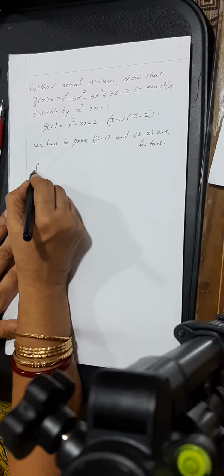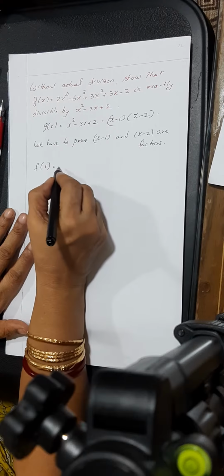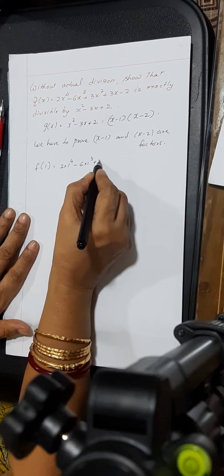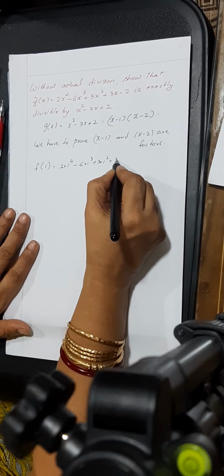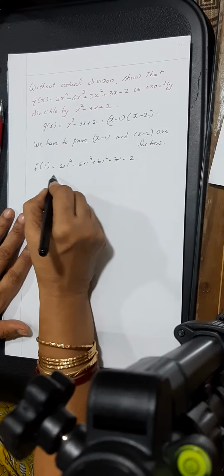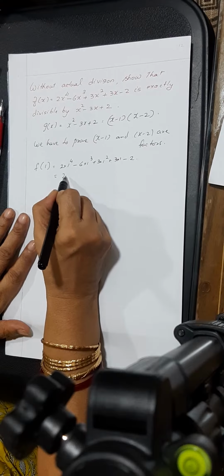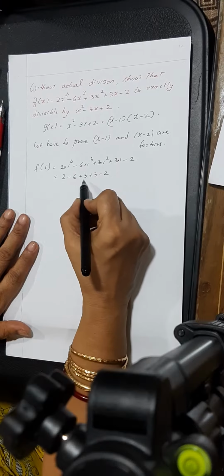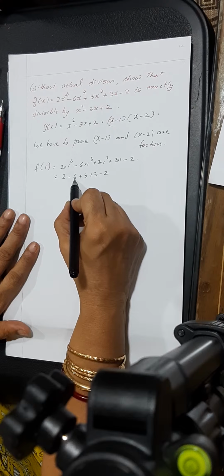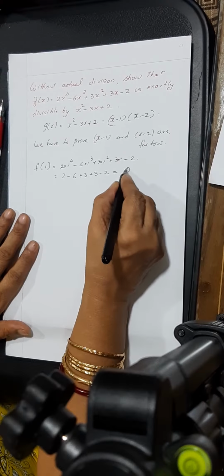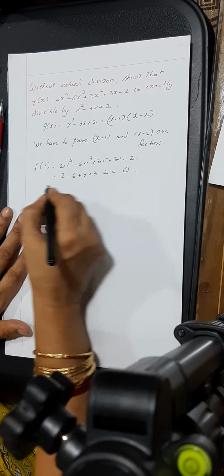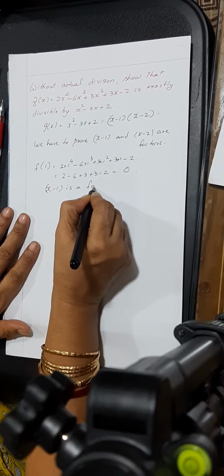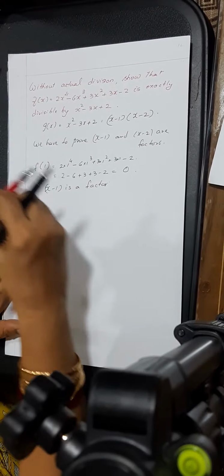So f of 1 is equal to 2 into 1 to the power of 4 minus 6 into 1 cube plus 3 into 1 squared plus 3 into 1 minus 2. So this is equal to 2 minus 6 plus 3 plus 3 minus 2. 3 plus 3 is 6, 6 minus 6 is 0, 2 minus 2 is 0. So this is equal to 0. So that implies x minus 1 is a factor.